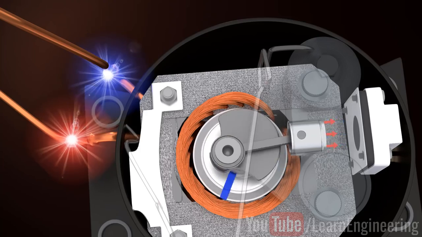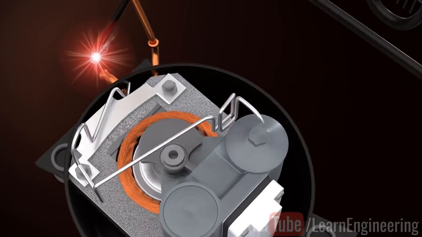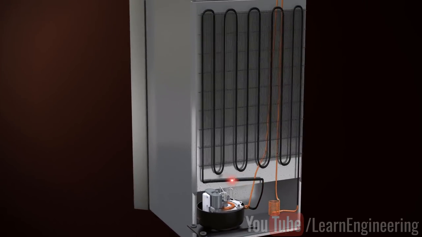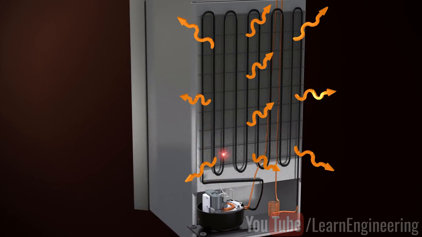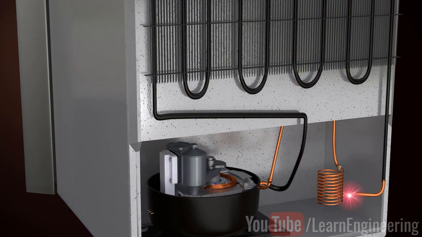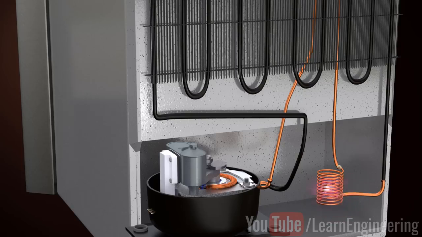To convert it to a liquid stage, we introduce another heat exchanger. This heat exchanger is fitted outside of the refrigerator. Thus, it will liberate heat to its surroundings. Vapor will be converted to liquid, and temperature will reach a normal level. This heat exchanger is known as a condenser. Now, the refrigerant is back to its initial state, so it can be fed to the throttling device again.